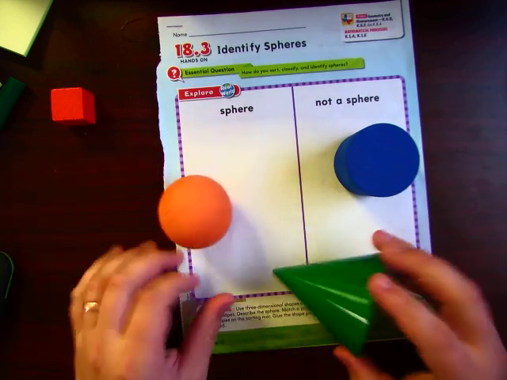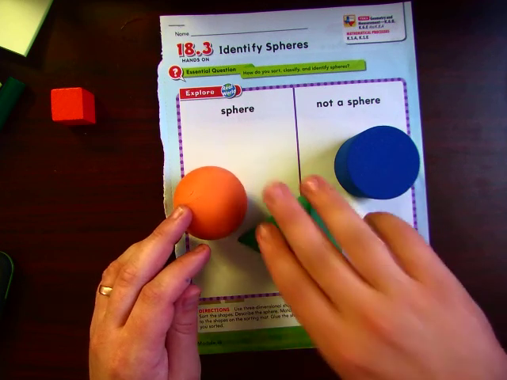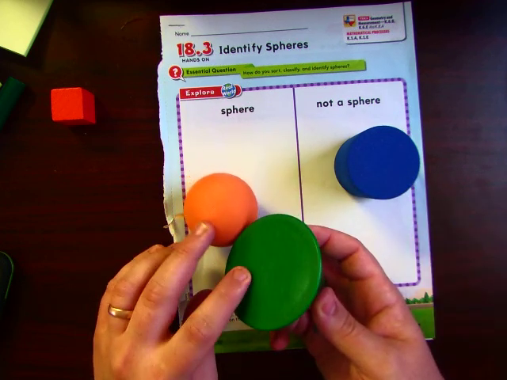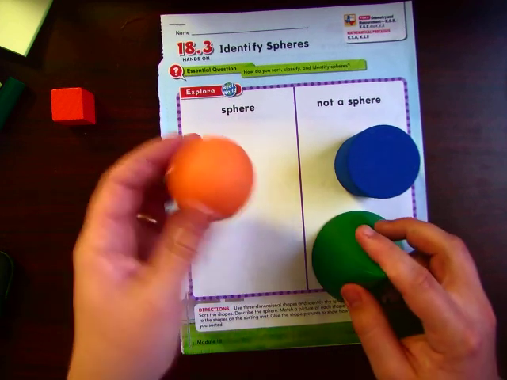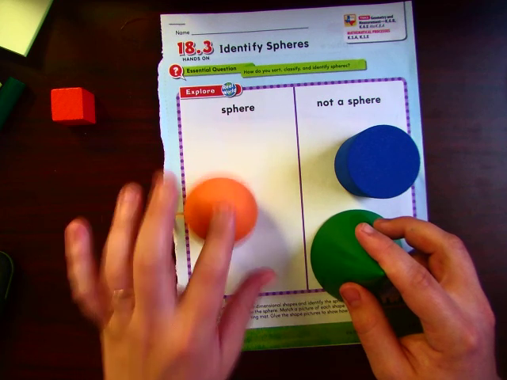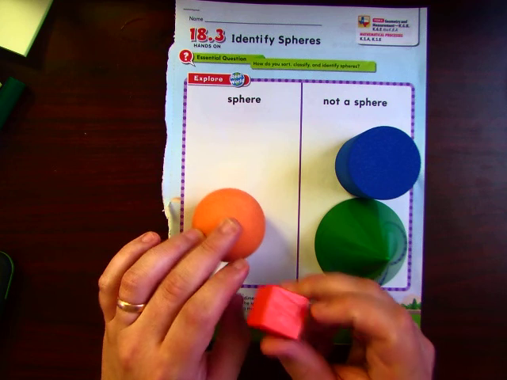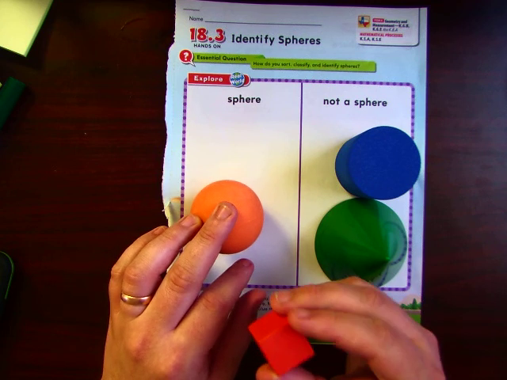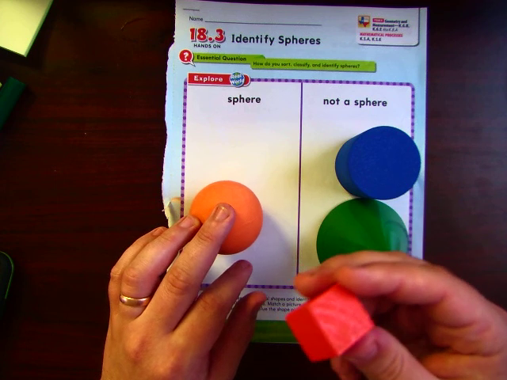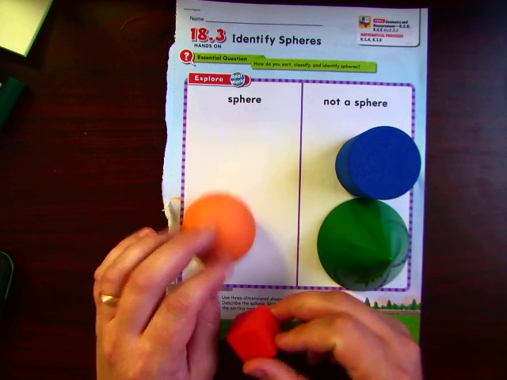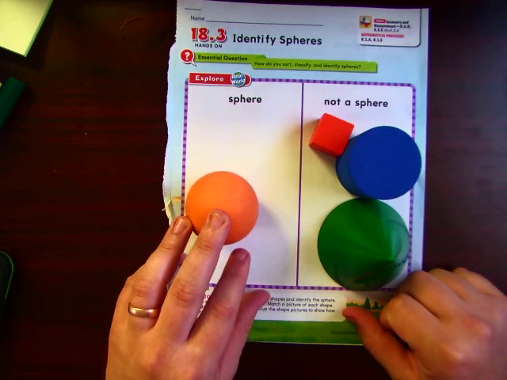What about this one? Does this one have a curved surface? Yep. But it also has one flat surface and a point on the top. So I know that spheres do not have flat surfaces and they don't have points. So it's not a sphere. What about this shape? We said this shape has squares on it. It has some corners, some points, some vertices, right? But it doesn't have any curved surfaces. So it's not a sphere, okay? Alright, let's go to the next page.